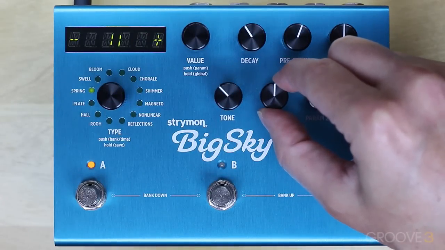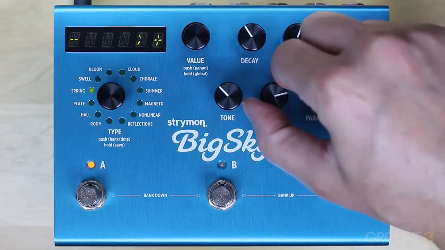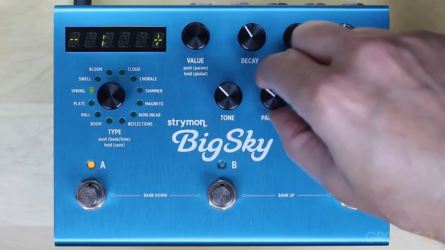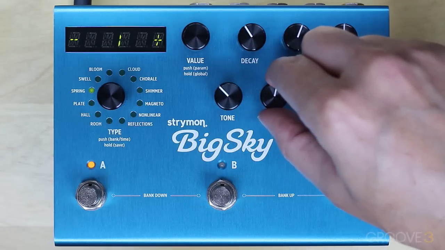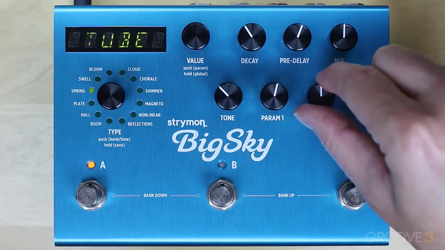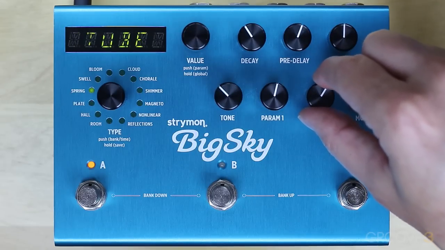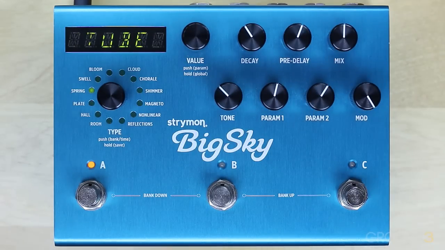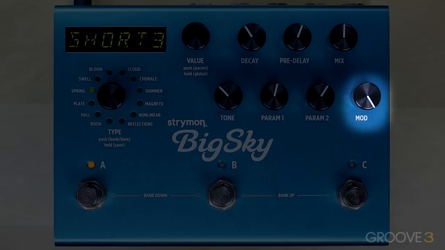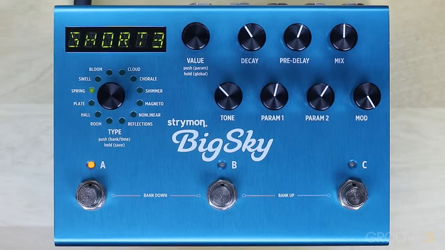To the right of the tone is the parameter 1 knob, and that is an assignable knob. In this patch, parameter 1 is assigned to low end, so I can adjust the low end easily that way. And parameter 2 is assigned to the dwell, so I can assign either of these knobs to any of the parameters in the patch. And then finally, to the right of the parameter knobs is the modulation control knob.